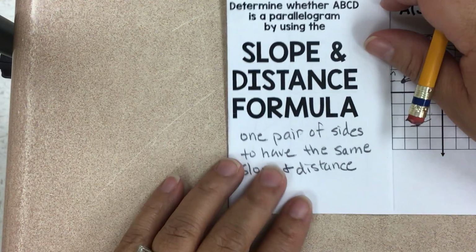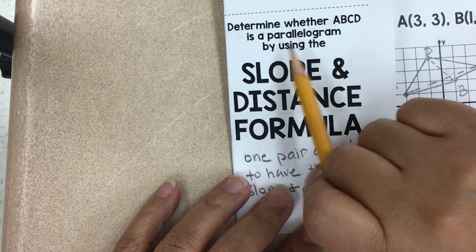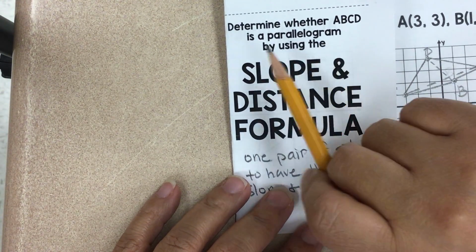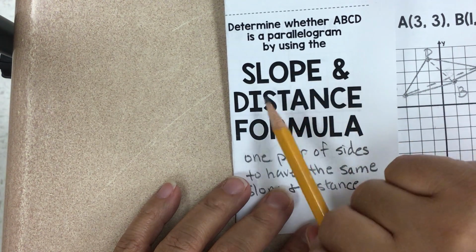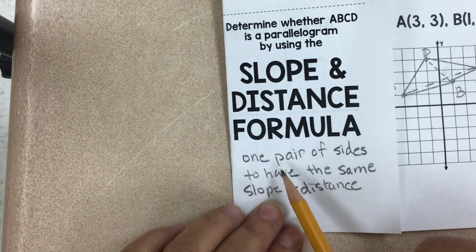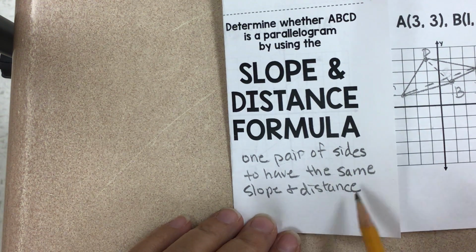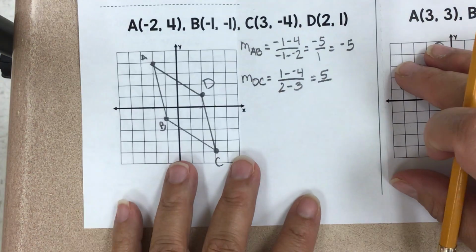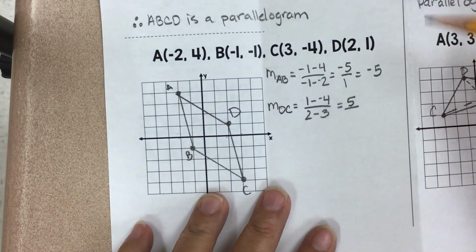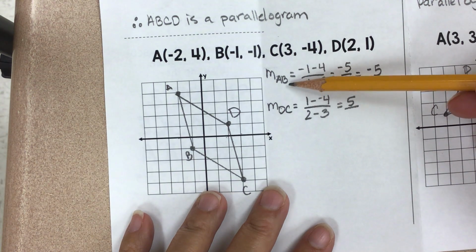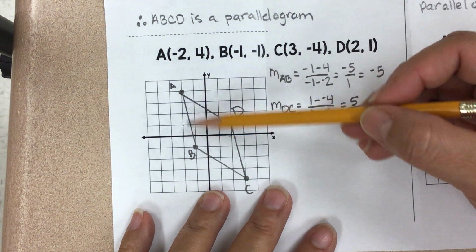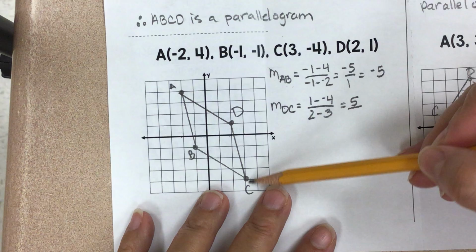Okay, and then the other method to determine whether ABCD is a parallelogram is by using the slope and distance formula. One pair of sides has to have the same slope and distance. So if we do this method, we're supposed to do the slope for AB and DC.